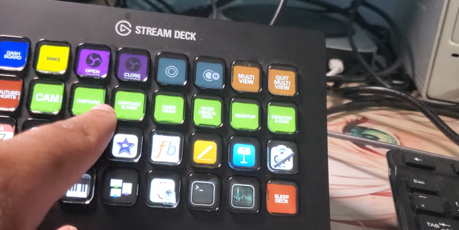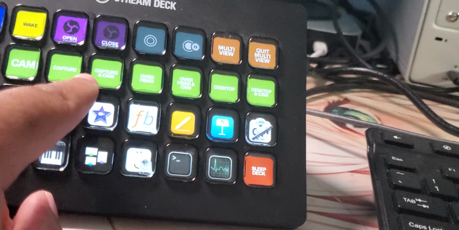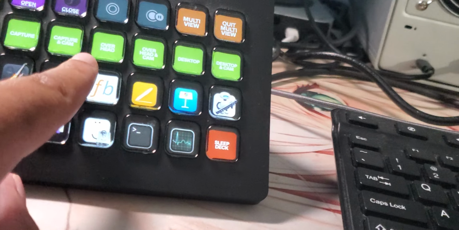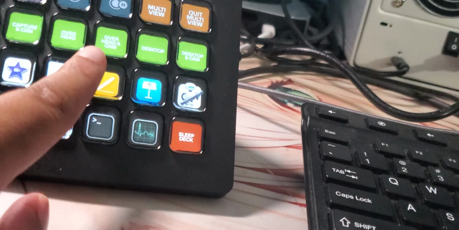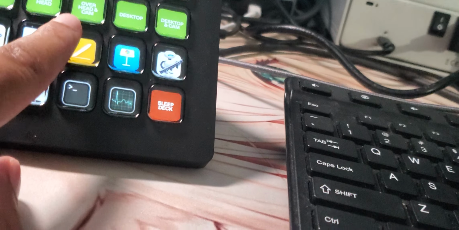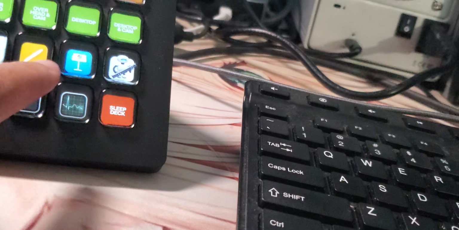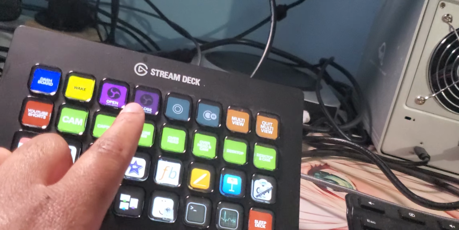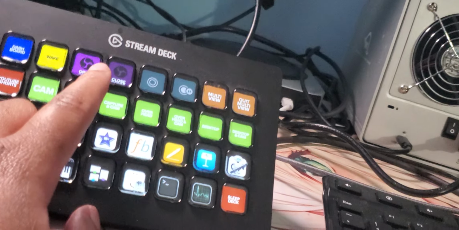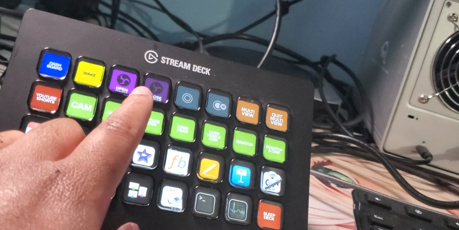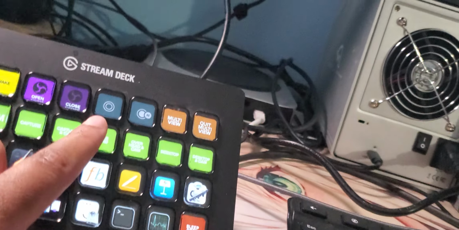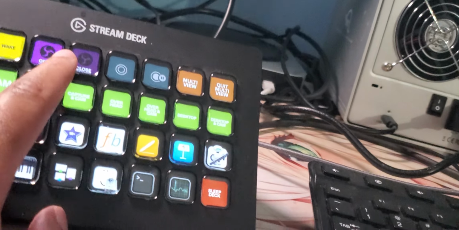This is for capture and cam, overlay and cam, overhead and cam, overhead and desktop and cam. And so these are the bigger ones that allow me to record long sessions, or I can have this set up to do some streaming, but it's recording for now.